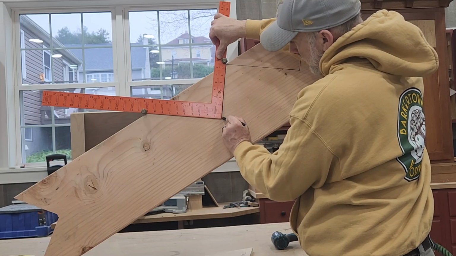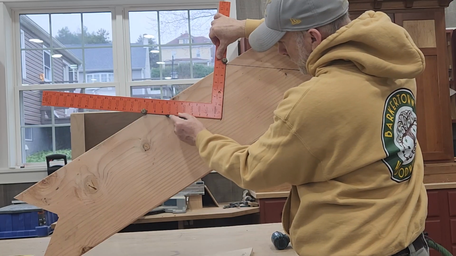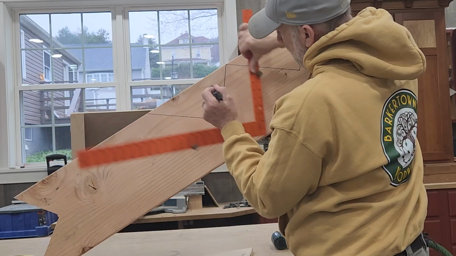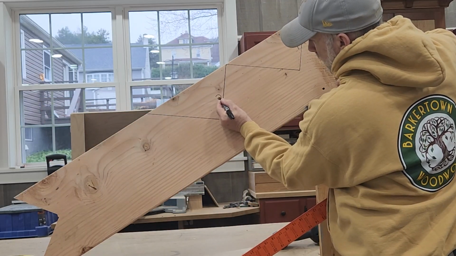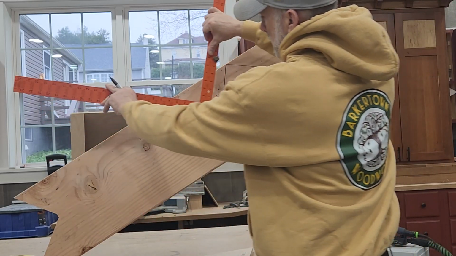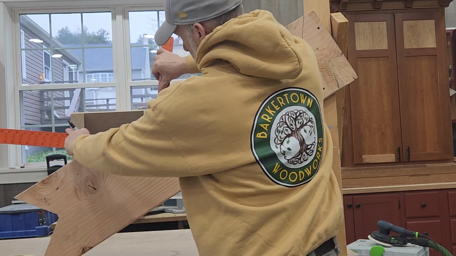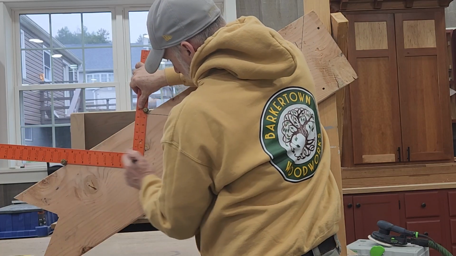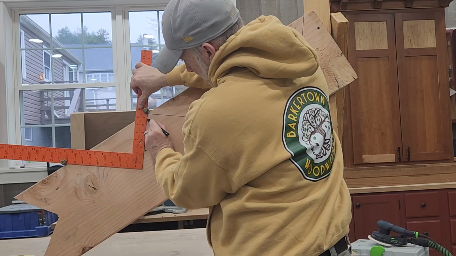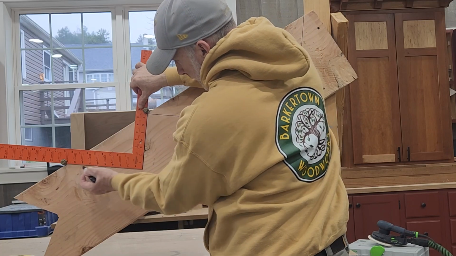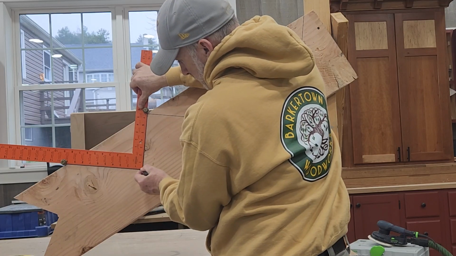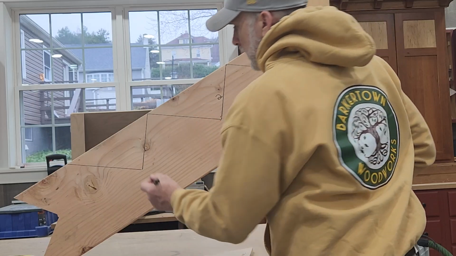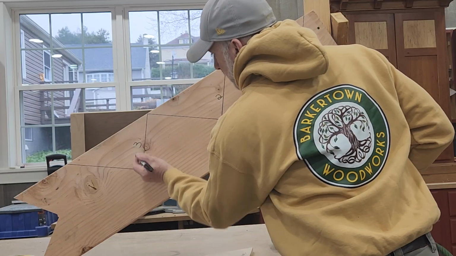And again, I'm going to trace my square. This is riser number 2. And I will do one more. Again, I'm just repeating the steps. Right where the tread leaves off, I create the next riser. And here is riser number 3.